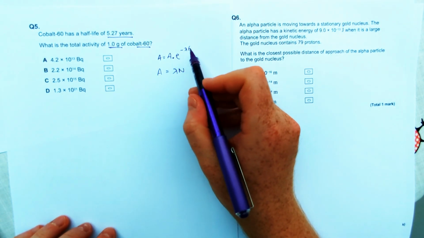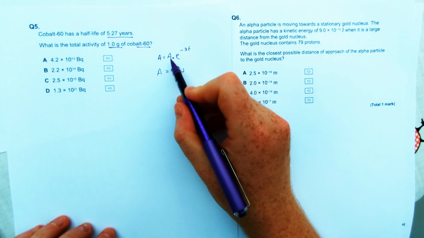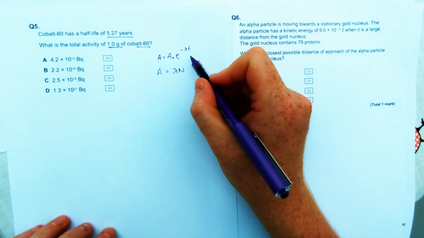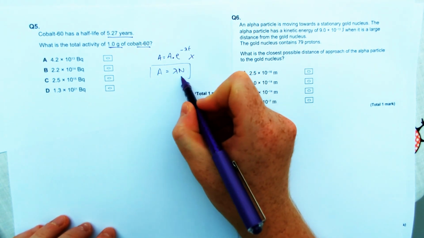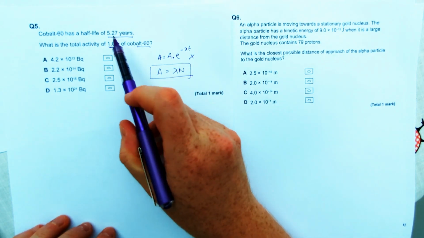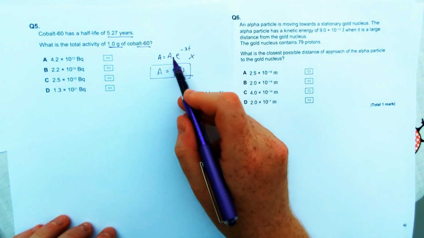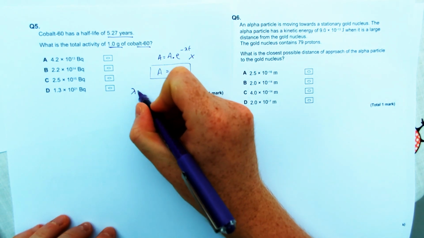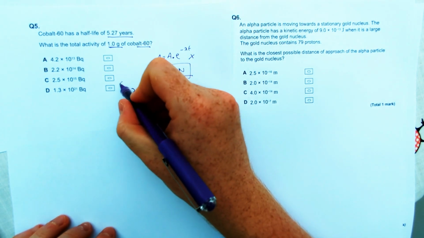Now, for the exponential decay equation, we don't know the time taken, and also we don't know the initial value, so we can't use that at all really. We are going to end up using one of these. Whenever you see the idea of half-life and you think, I'm going to have to use one of these equations, the first thing that should step into your mind is the idea of finding the decay constant.